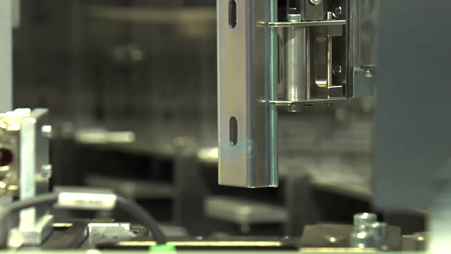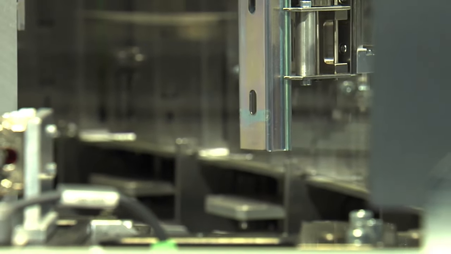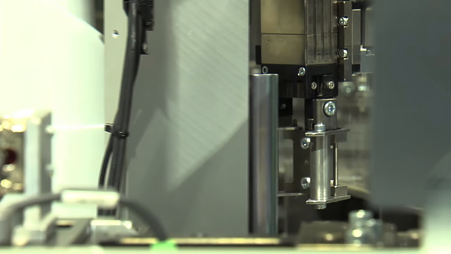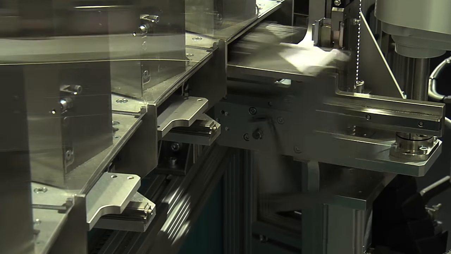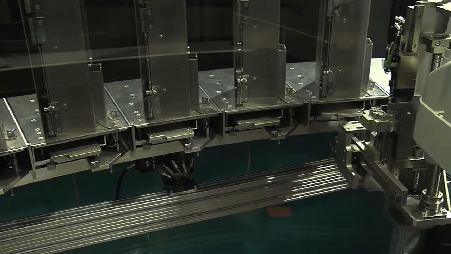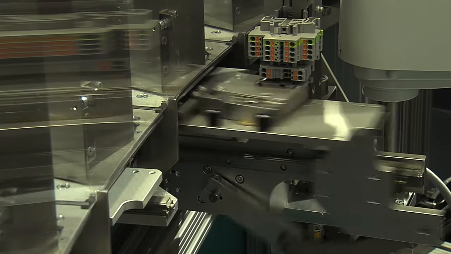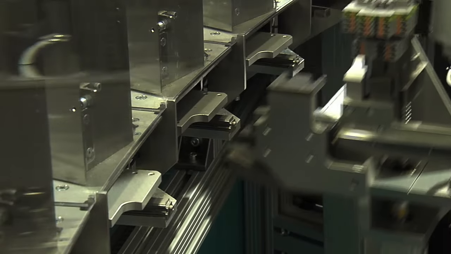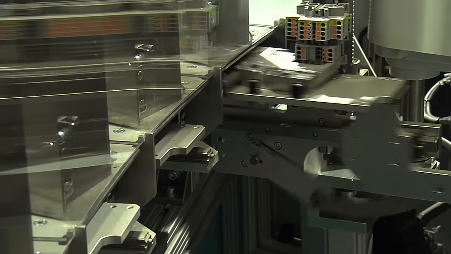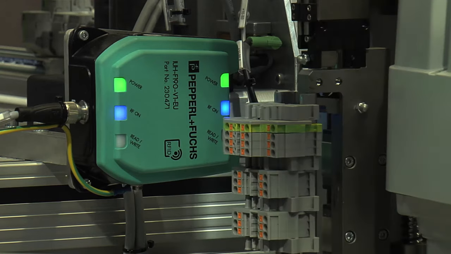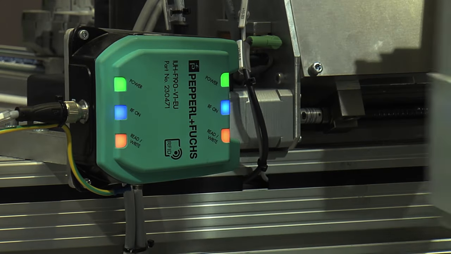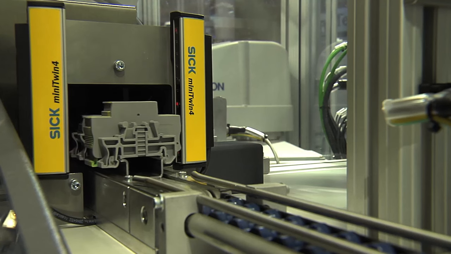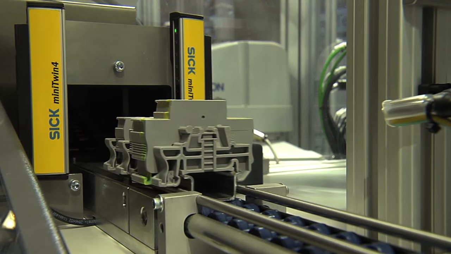The first step is to cut the support rail to the defined length. This support rail is then transferred to a robot. The robot is equipped with magazines containing a variety of terminals. The terminals are then mounted onto the support rail in the predefined sequence. Then a unique ID number is written to the RFID tag that is attached to one of the terminals. The first process step is then complete, and we have our terminal block.